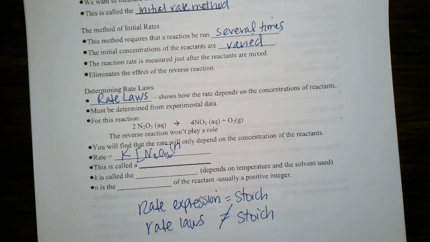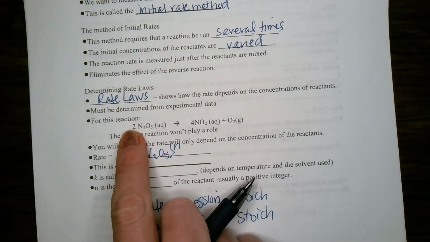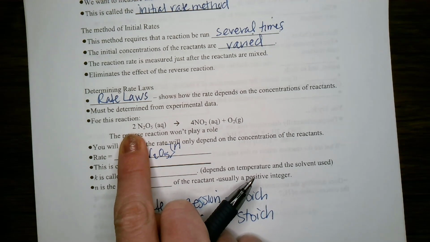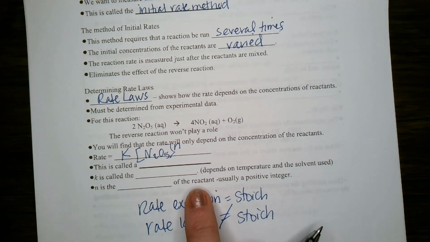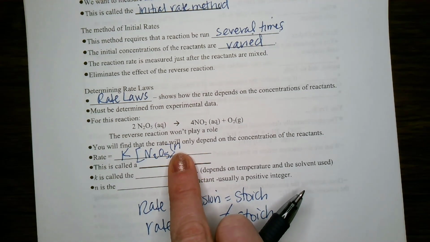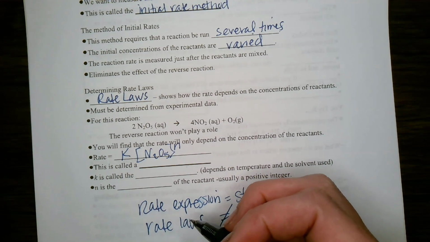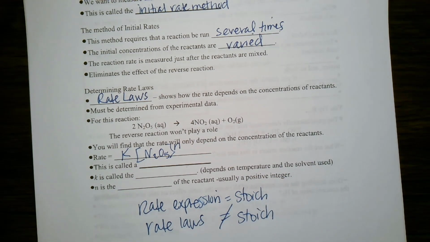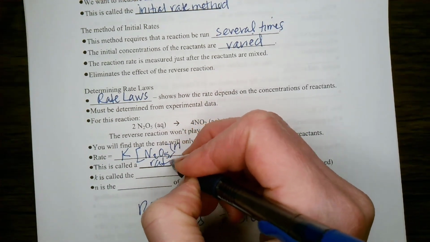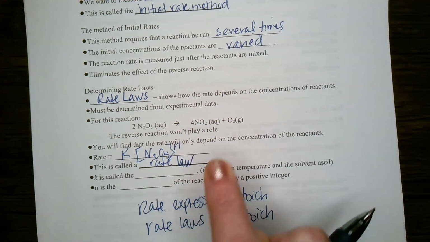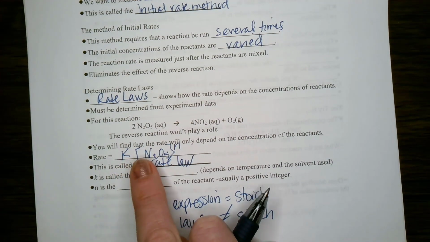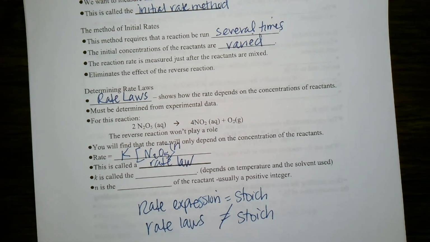And notice that's the reactant raised to some power, and we'll call it n. It's not squared. It has nothing to do with the coefficient. It has to be experimentally determined. And I'll explain how. This is called a rate law. Rate law is equal to k, a constant, times the concentration of our reactant raised to some power n.